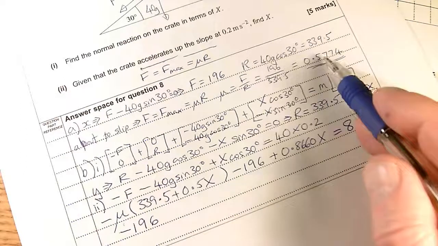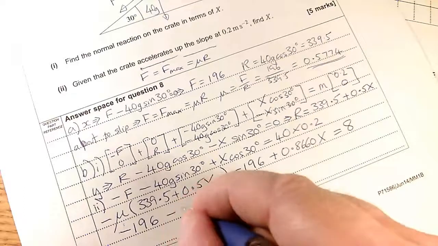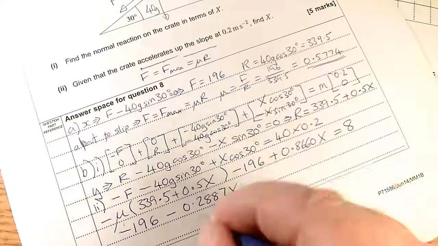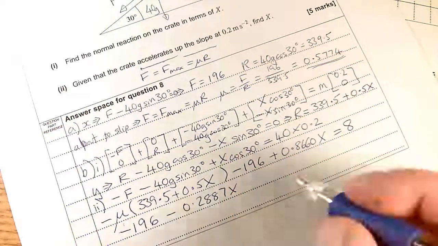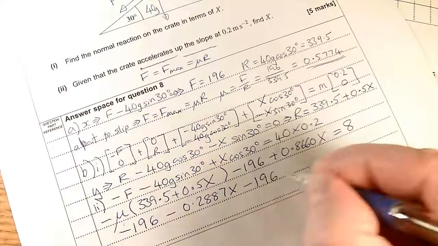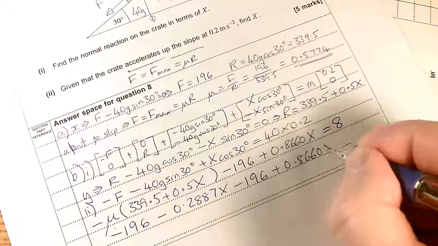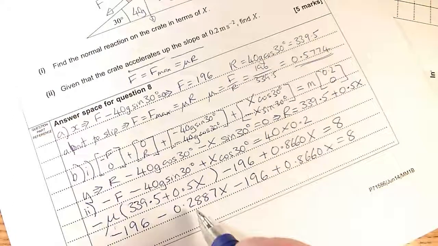Minus my mu, which is this, times 0.5X is going to give me minus 0.2887X, because this is just half of the 0.5774. Minus another 196, plus 0.8660X equals 8. So gathering my X terms, I've got this many minus this many.